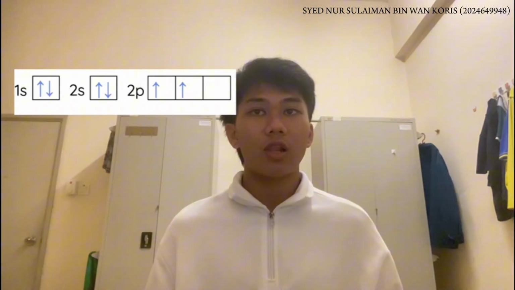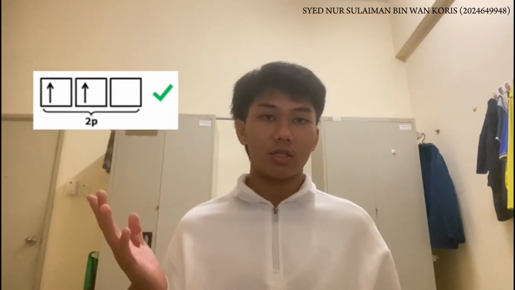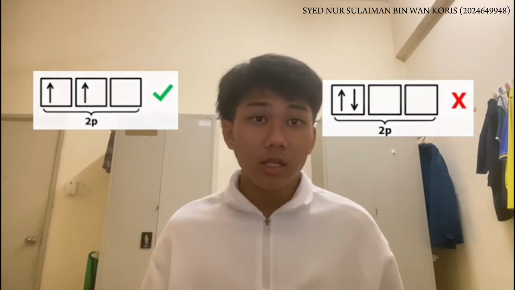For carbon, we use S and P, where S has 1 box and P has 3 boxes. Okay, this is how we write electronic configuration for carbon. As you can see, each energy level is filled with a maximum of 2 electrons, and in each orbital the maximum is 2 spins, where positive spin is upward and negative spin is downward. For 2p, you must write like this and not like this. It is because electrons are added to the lowest energy first before filling up the next energy.